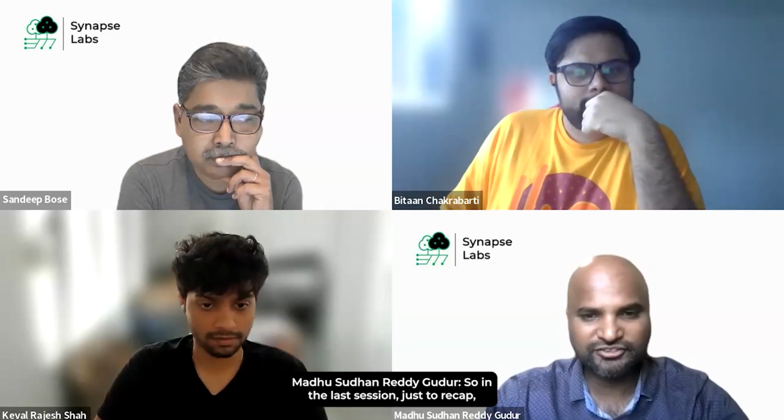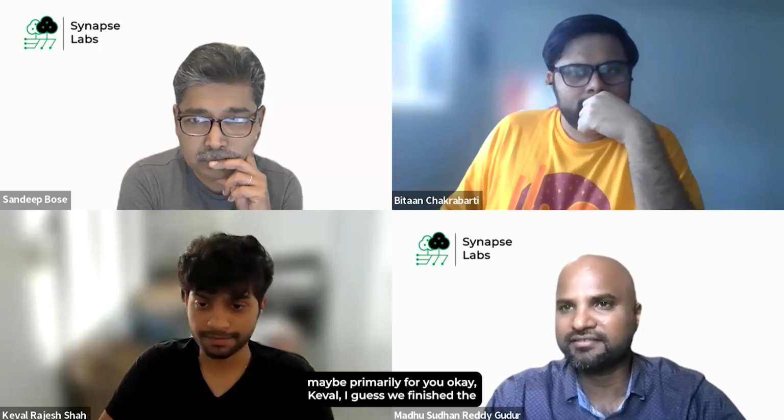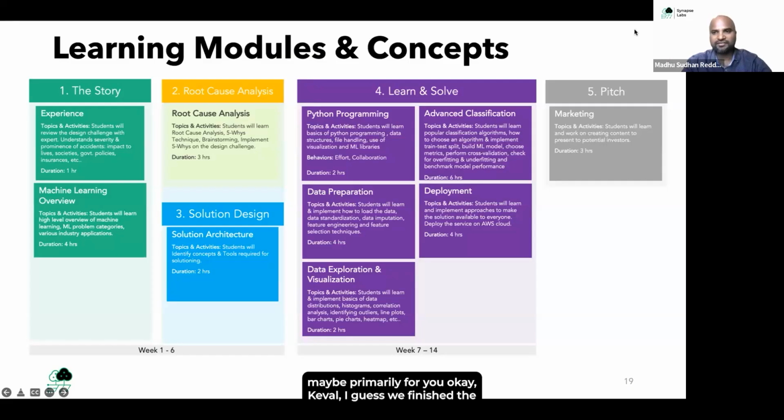So in the last session, just to recap, maybe primarily for you, Keval, we finished the root cause analysis. We did the requirements. We identified what all concepts we need for finishing this design challenge. And as part of that, we did the story where we did the entire experience and an overview of machine learning. We did the root cause analysis, and as I mentioned, the solution architecture.